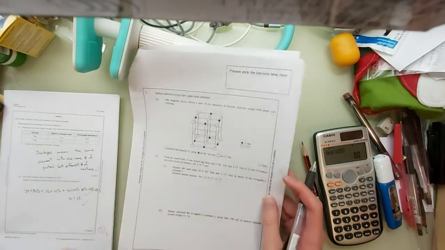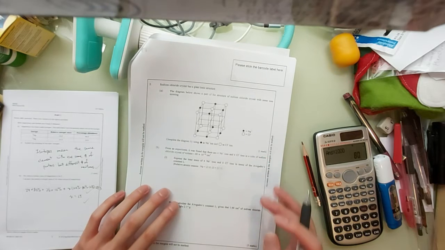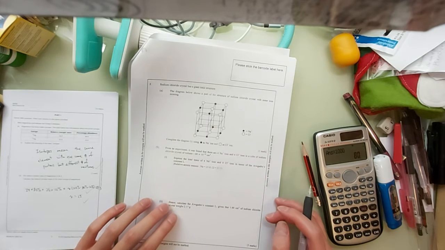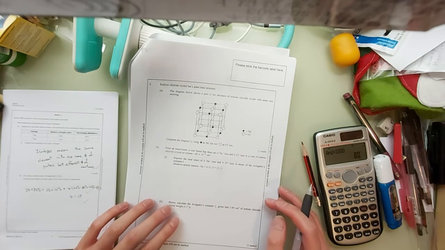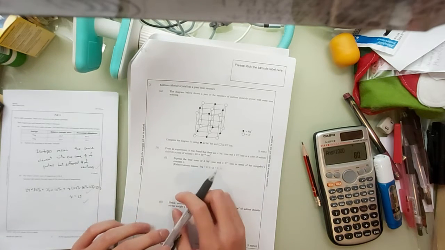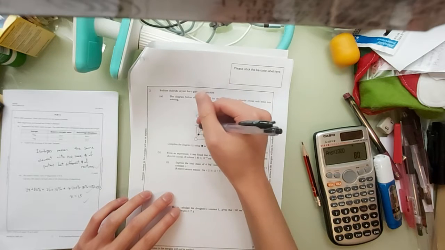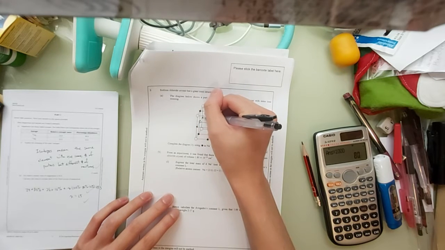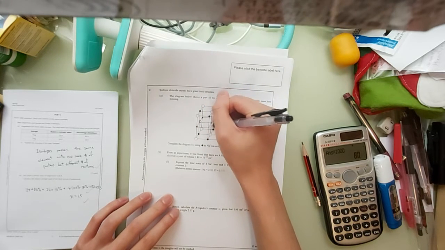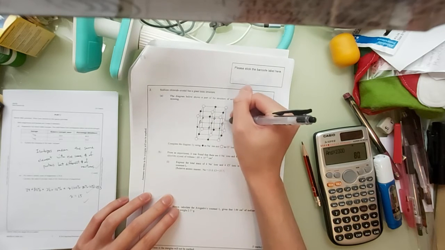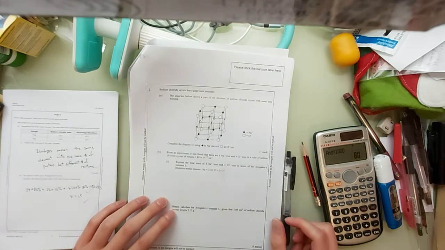Next question. Sodium chloride crystal has a giant ionic structure. The diagram below shows a part of the structure of sodium chloride crystal with some ions missing. Why are they missing? This is so dumb. Okay, I'm gonna draw with this. So it's sort of like an alternating pattern. This is such a dumb question.